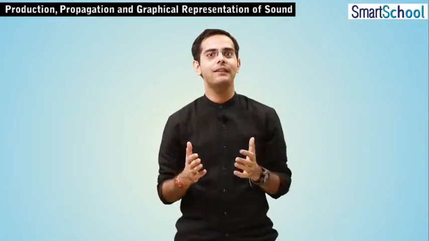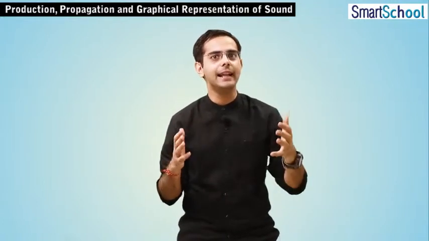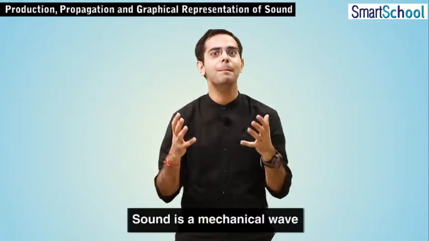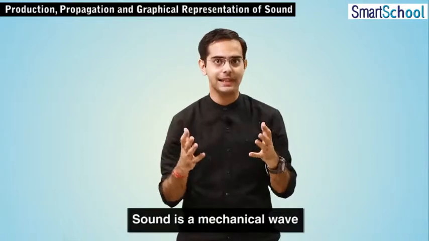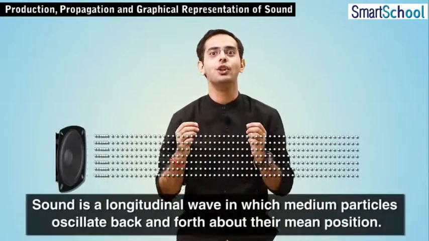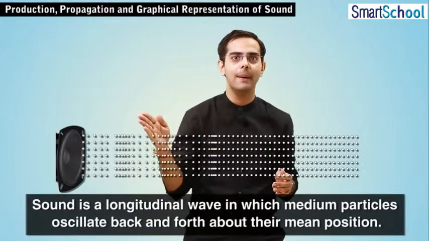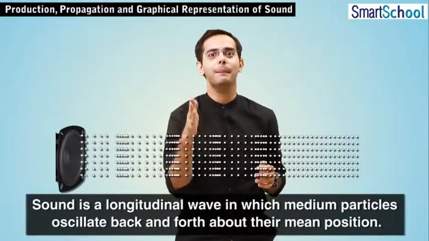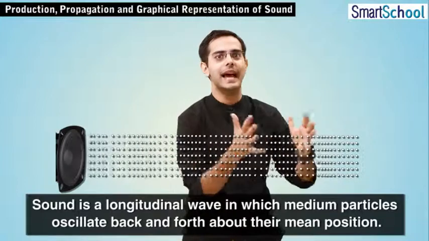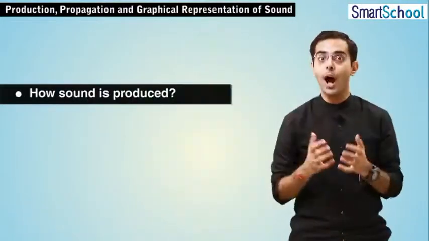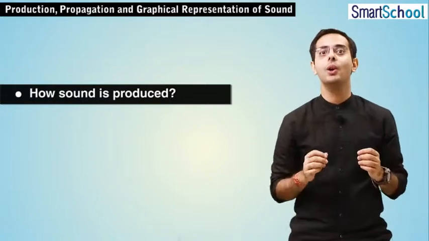Until now we have studied that sound is which type of wave? Mechanical or non-mechanical? Yes, sound is a mechanical wave, and to be more precise, it is a longitudinal wave in which the medium particles oscillate back and forth about their mean position and the disturbance is carried forward. But now the question arises, how is the sound produced?